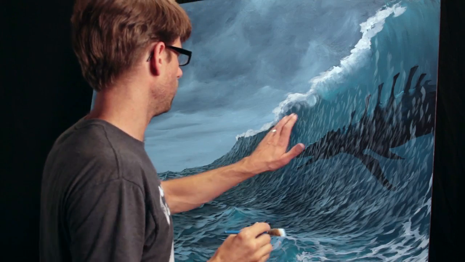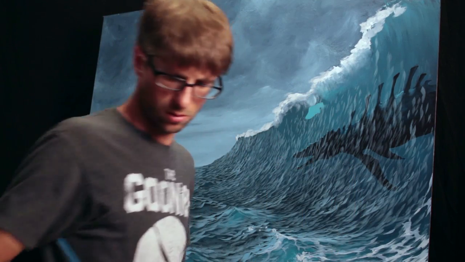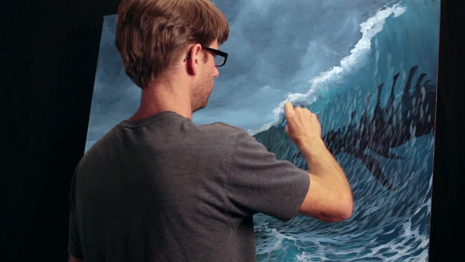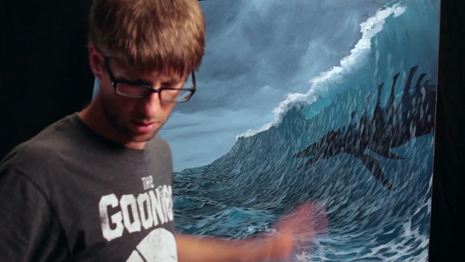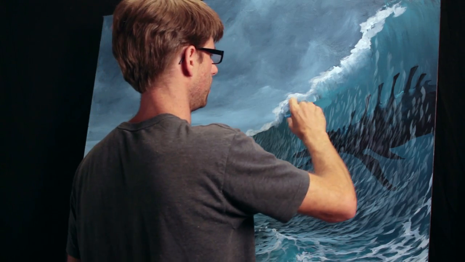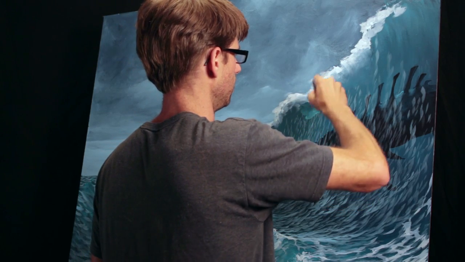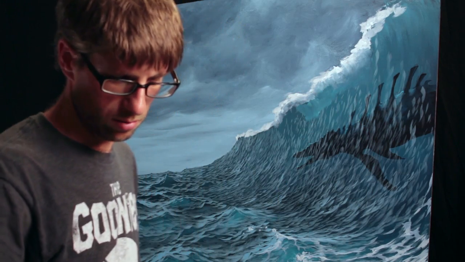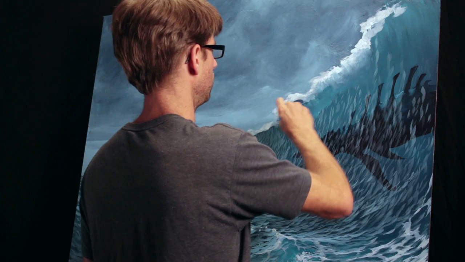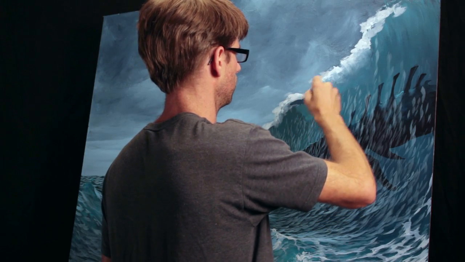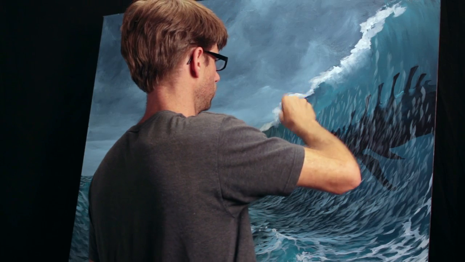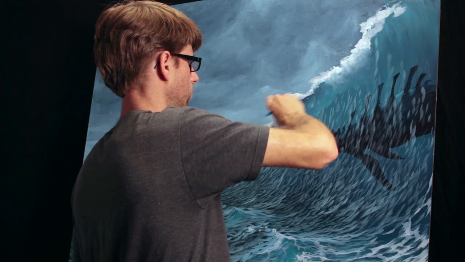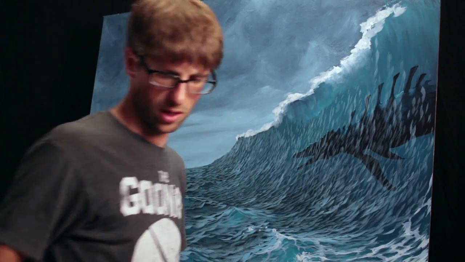So I'm going to put my wave color in here, which is these two. And you know, if it's drying fast, then I can not worry about this bottom area. I can match that later. I'm going to worry about this where I've got to do the blending. Then I'll get my sky shadow color right here, blend that in. Then the white.